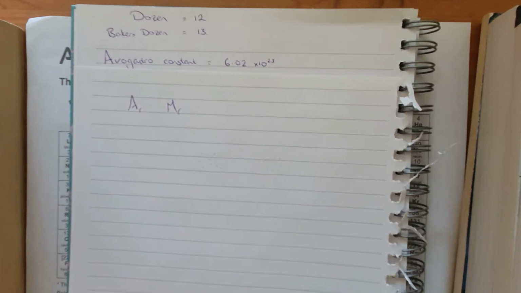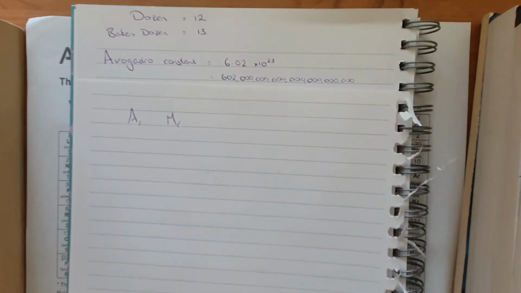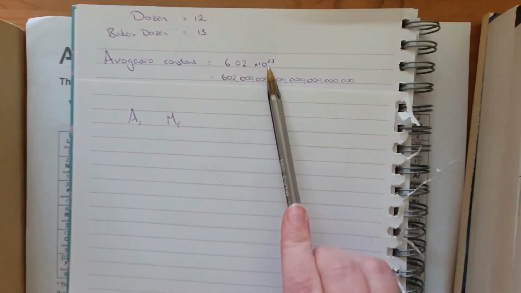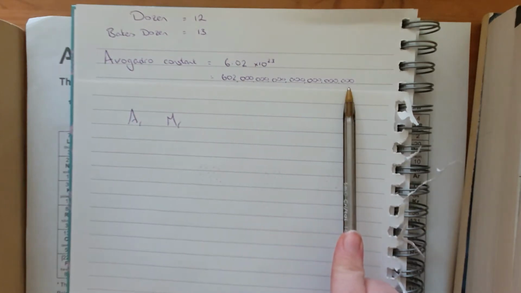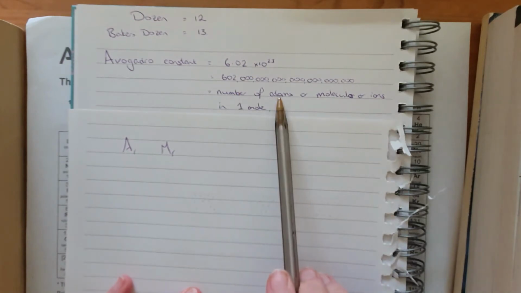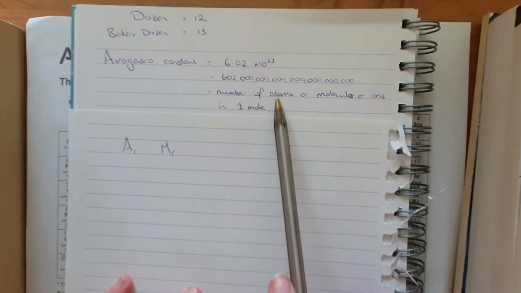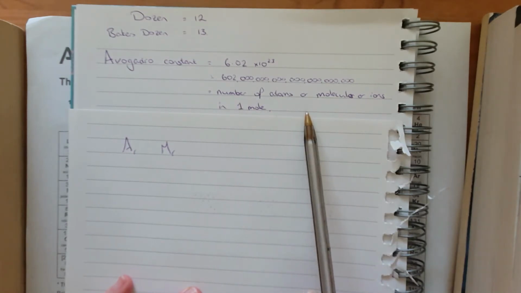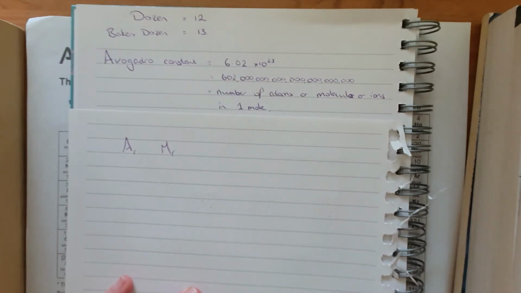An Avogadro constant is 6.02 times 10 to the power of 23, which we can write like that. Now, I prefer to write it in standard form because otherwise I get a bit confused by the zeros. Now, the Avogadro constant is simply the number of atoms or molecules or ions in 1 mole of a substance. So the number of atoms in 1 mole of a substance is 6.02 times 10 to the power of 23. Now, 1 mole of any substance is its relative formula mass, its MR, in grams.